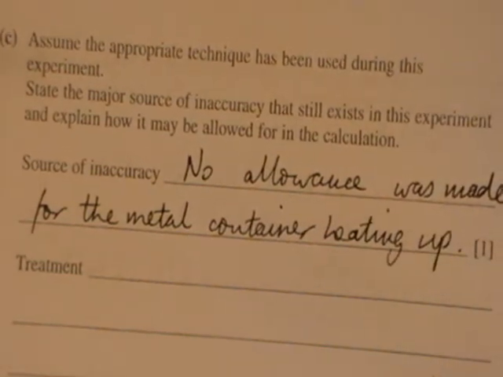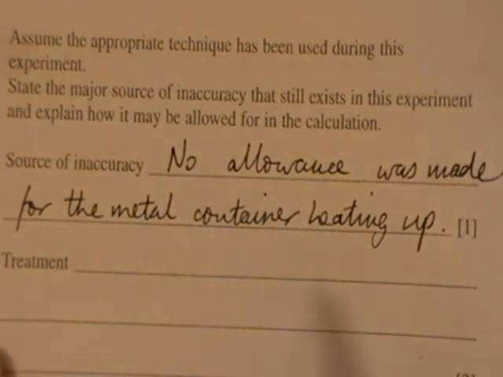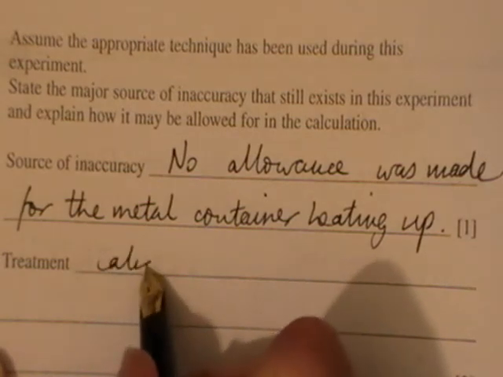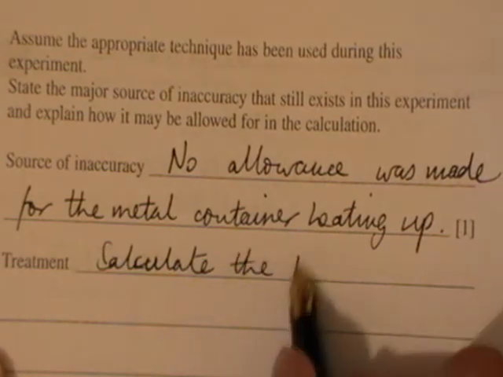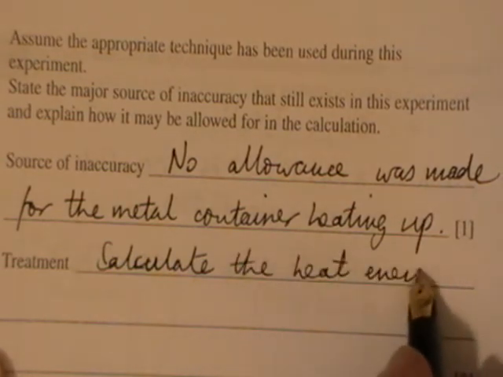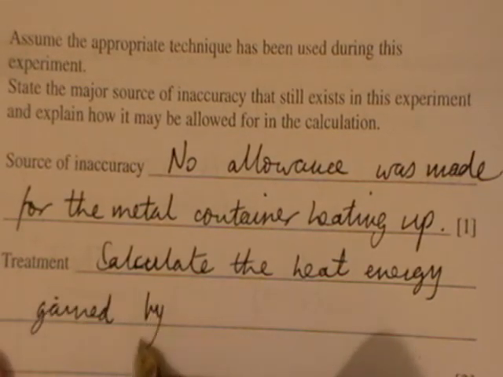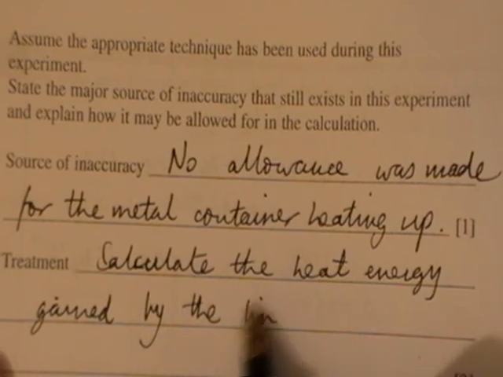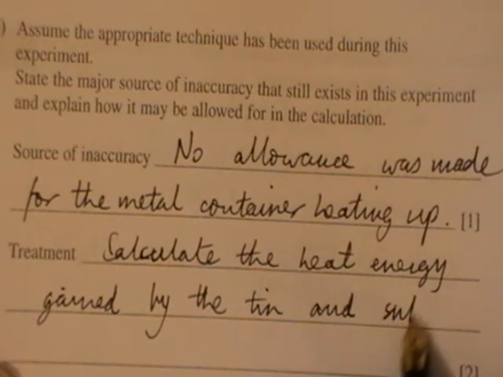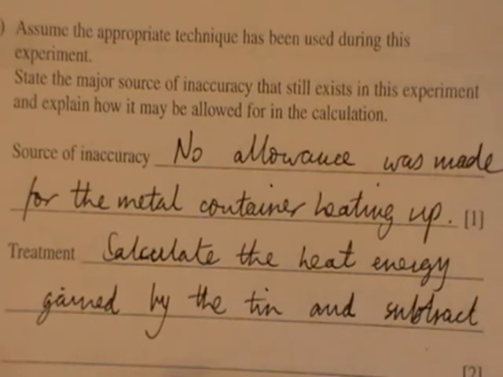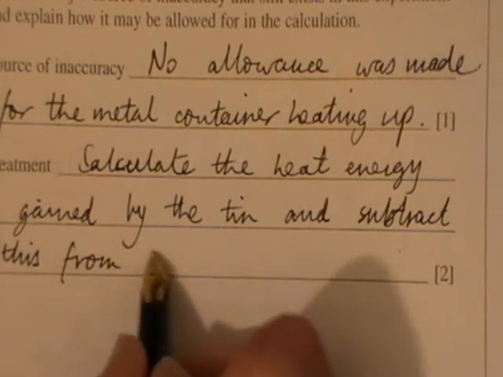Okay, so even though there's nothing lost to the surroundings, the can will heat up, and so what we need to do is calculate the heat energy gained by the tin and subtract this from the energy supplied.